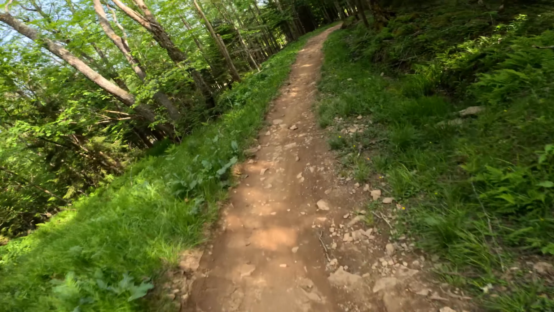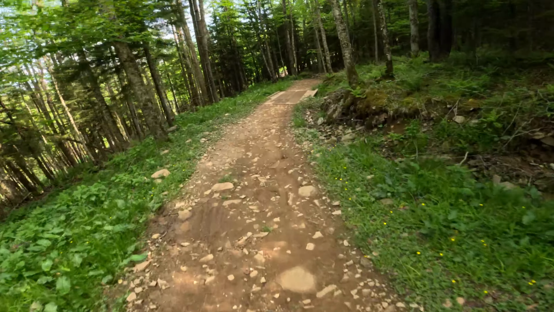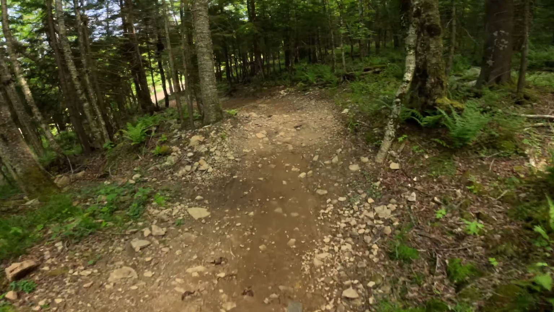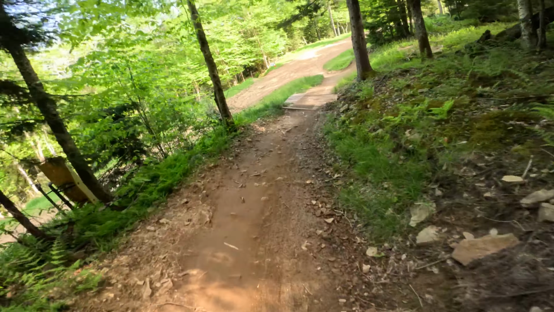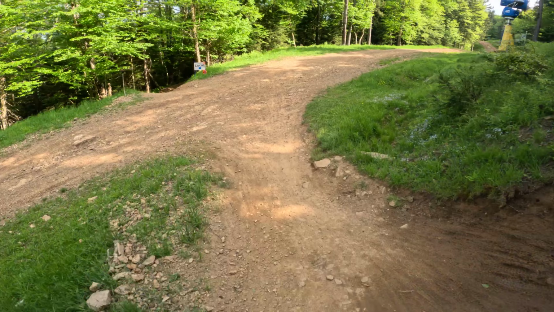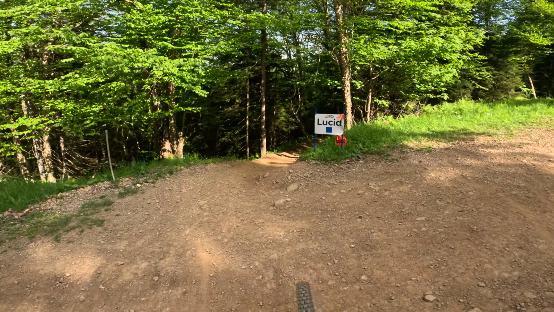This is one of those trails that you can ride at medium speed or even a slower speed your first couple times and have a lot of fun on it. But then as you crank it up, it just gets more and more fun.